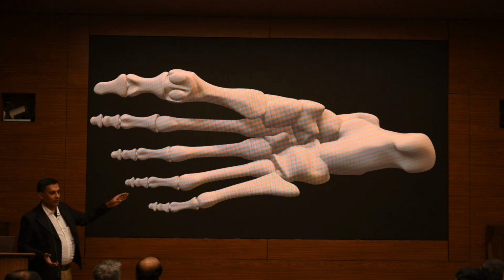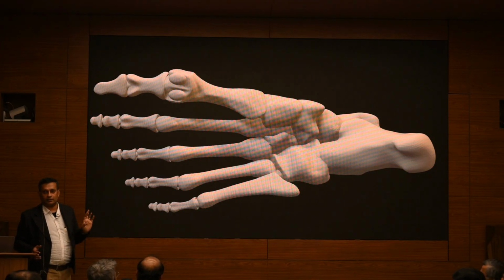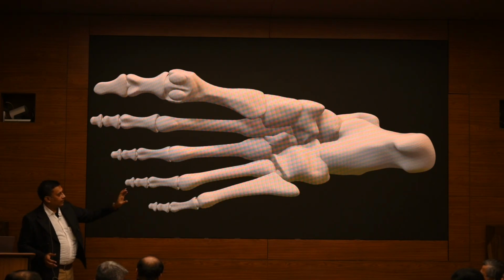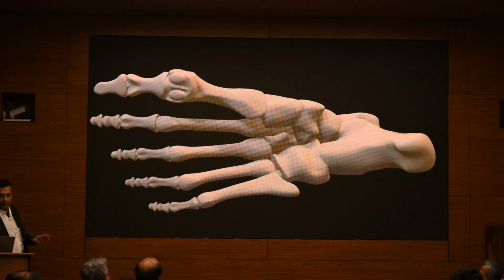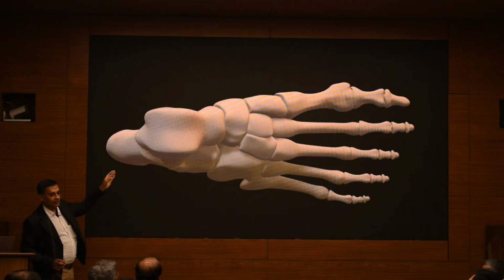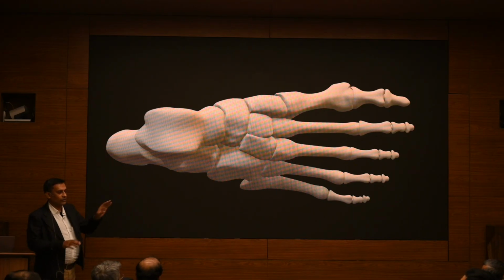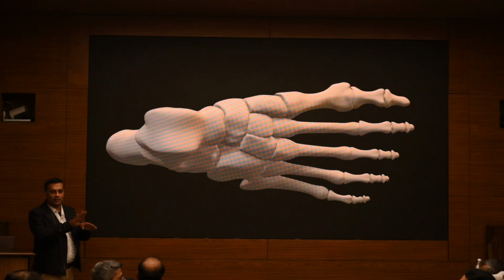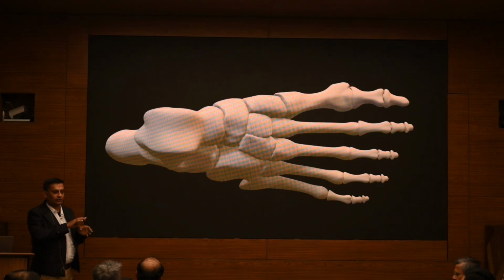The lateral column lies lower down, and it is formed by the calcaneum, cuboid, and fourth and fifth metatarsals. This has a separate orientation versus the medial column, which is formed by the talus, navicular, cuneiforms, and first three rays. So these two are independent columns. The lateral column and the medial column have a common transverse tarsal joint.